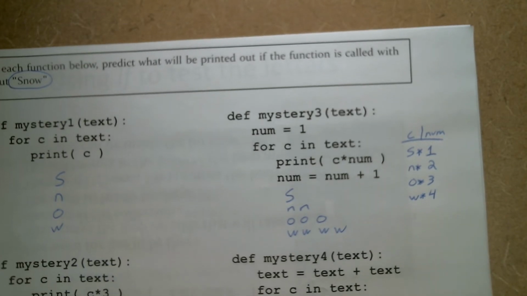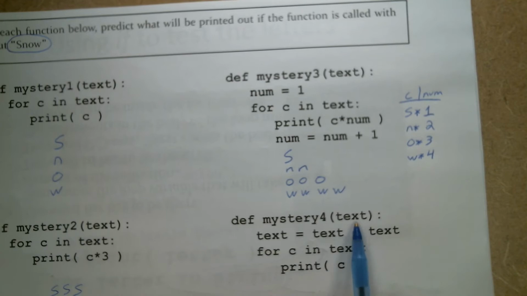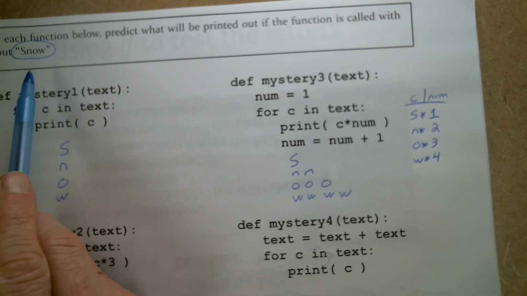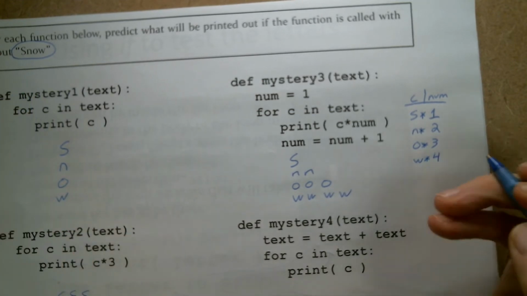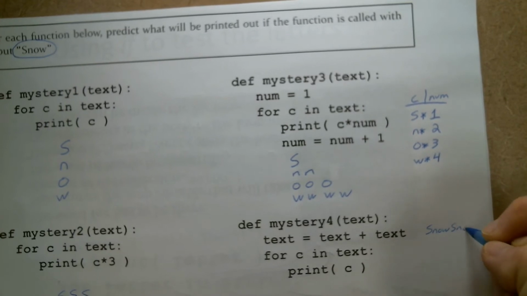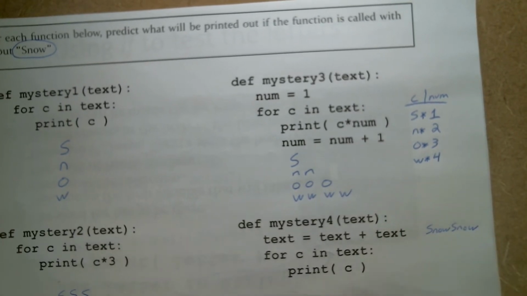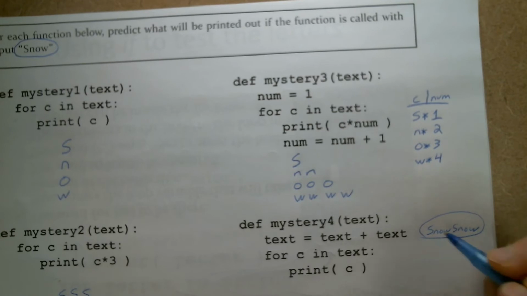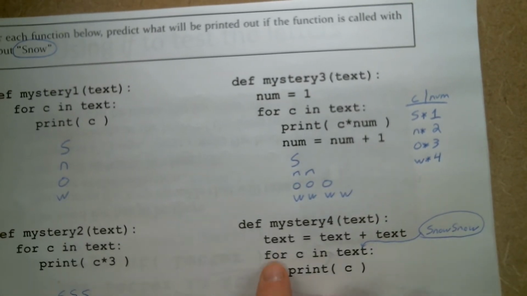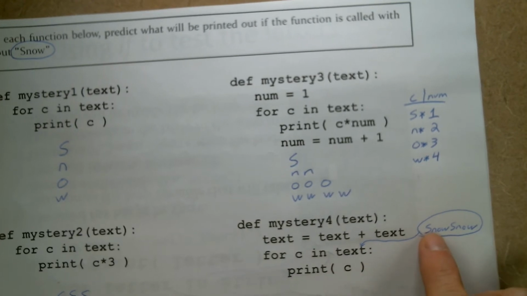All right, mystery 4. We start off with text equals text plus text. So we're combining the string and making a longer string. Text was originally snow, but when we add them together, it's going to become snowsnow. So that's our new string. That's the string that we're working through when we set up our loop. We're now going through each letter in this string.